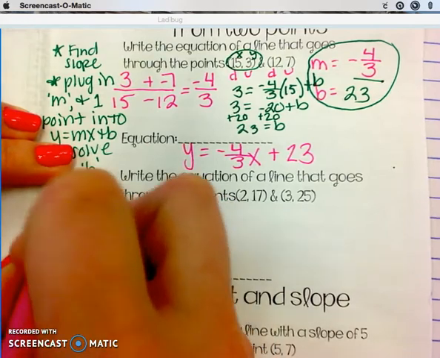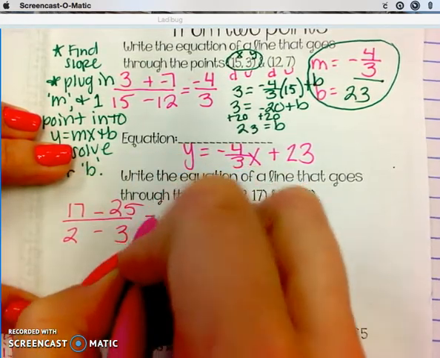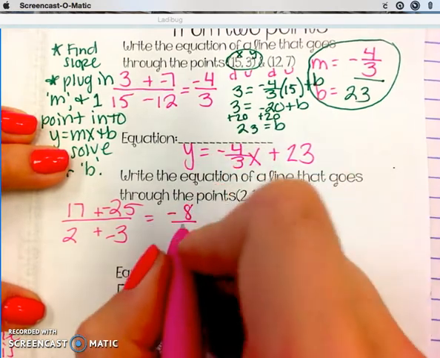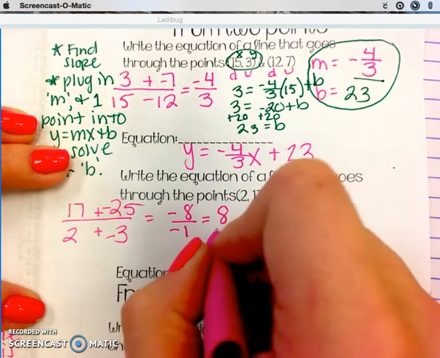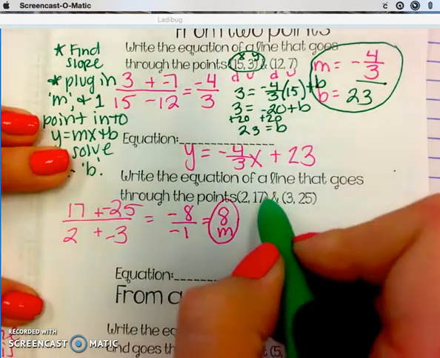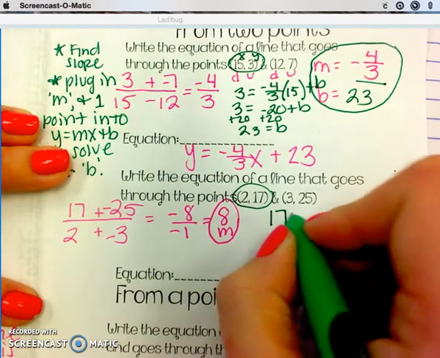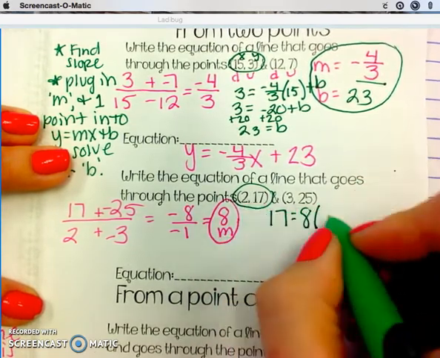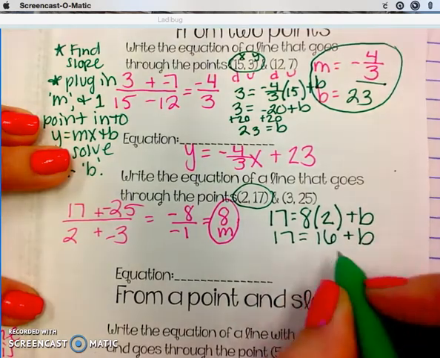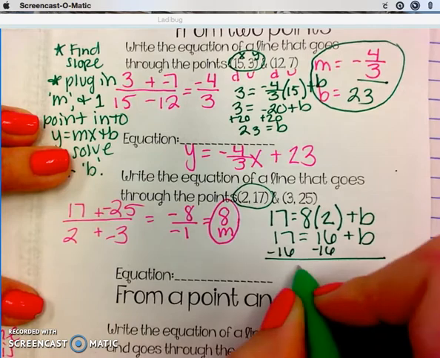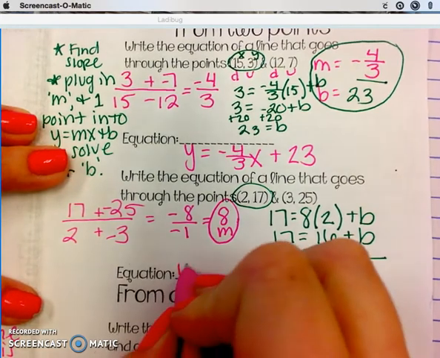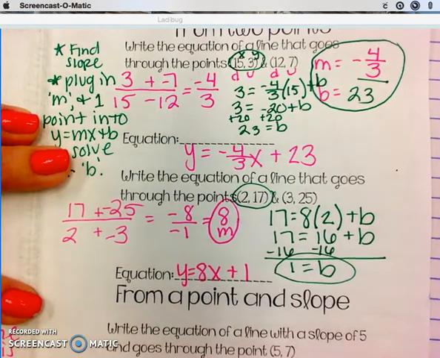I need my slope. I'm going to have a -8 over a -1, which reduces to 8. That's my slope. And for my intercept, I'm going to pick one of these points. I'm going to pick the one with the smaller coordinates just to make it easier on myself. Y is 17 equals m times x, which is 2, plus b, since I'm solving for b. Multiply. And then to get b by itself, I'm subtracting 16. 1 is b. So those are my 2 components, and I can write my equation. Y equals 8x plus 1.